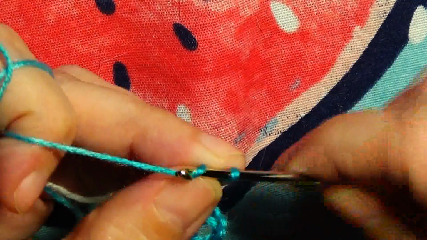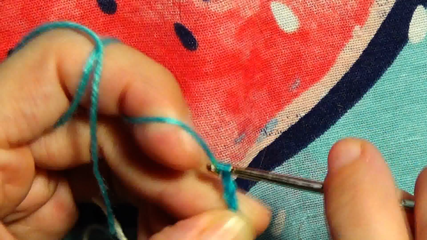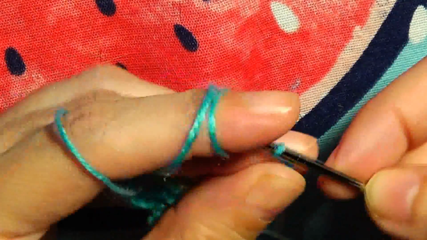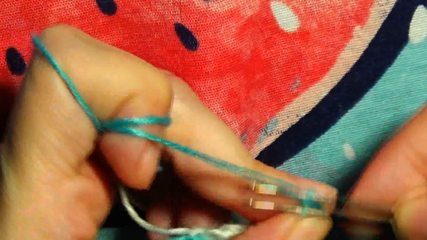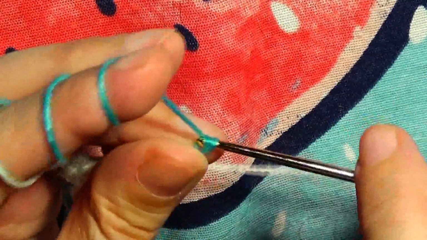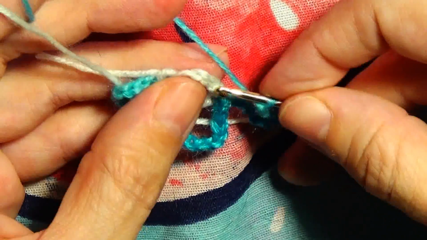And again I will create another petal. I will create another chain of loops. And again, now that I have created the chain of loops, I will look for my knots 1 and 2.